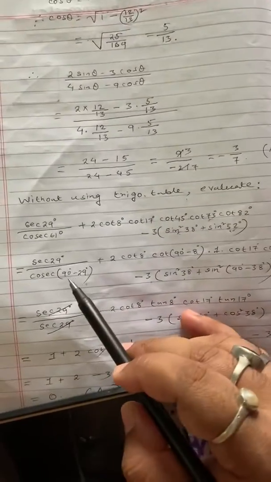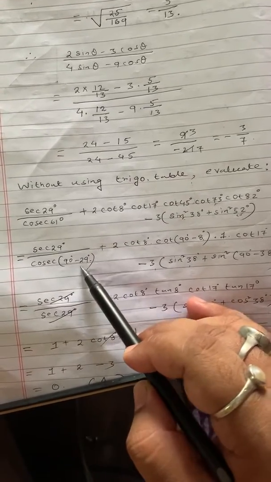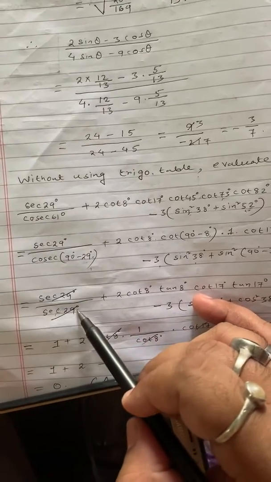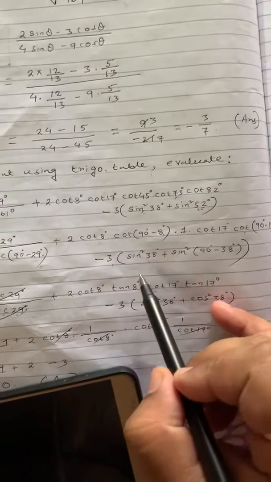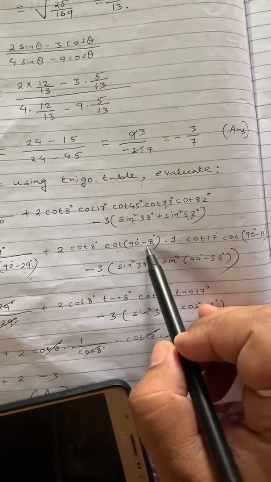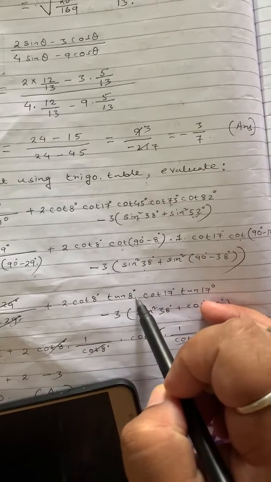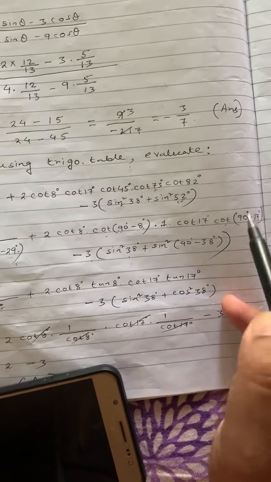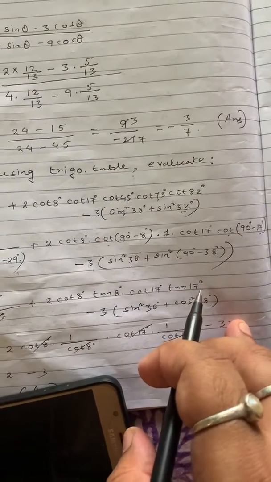So over here, cosec 90 minus theta is sec theta. If I am considering this one as theta, so it's sec theta, that is sec 29 degree. So this 2 will get cut, will give you 1. Over here, cot 90 minus 8, that is cot 90 minus theta, is nothing but tan theta, that is tan 8. Same thing for this, cot 90 minus 17 will give you tan 17. So we are writing that.